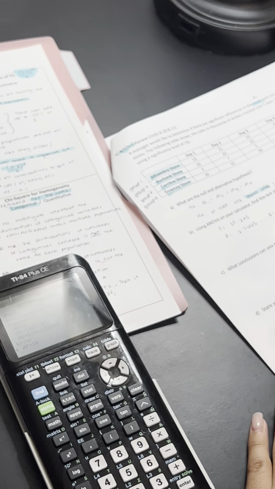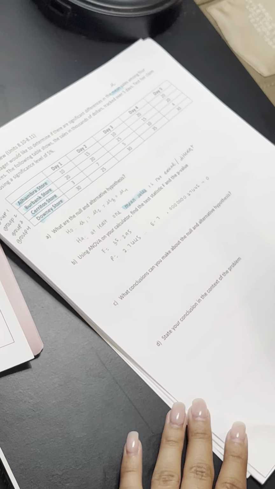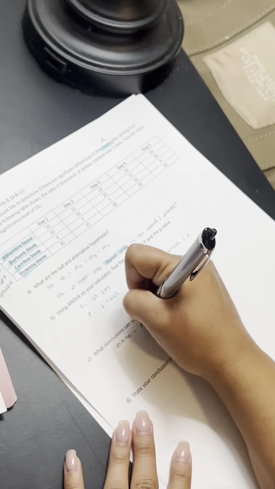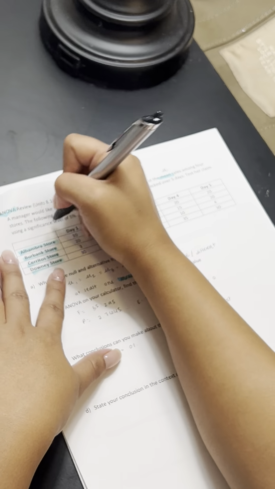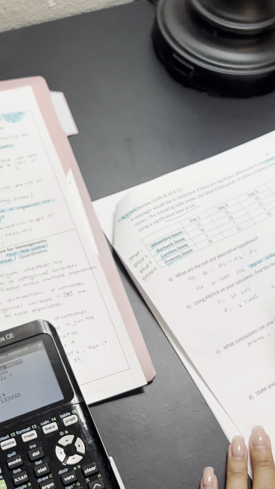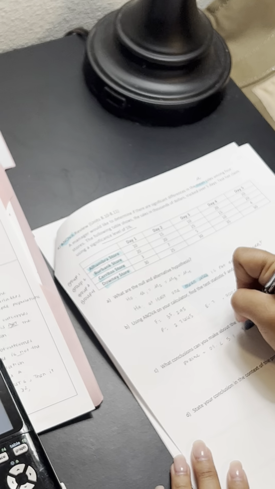So next, on letter C, we're going to try to make a conclusion with our alternative and our null. So our p-value is basically 0%. And we want to make sure we find the level of significance, which is going to be 5%. Is 0% less than 5%? Yes.